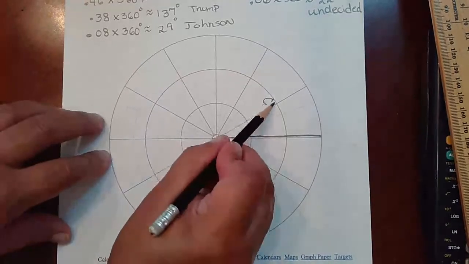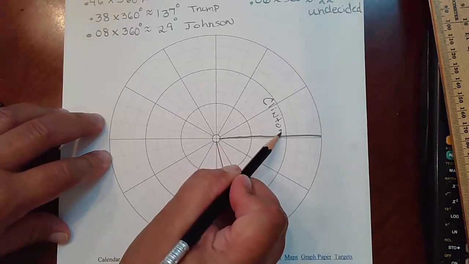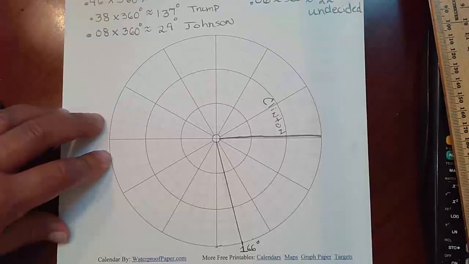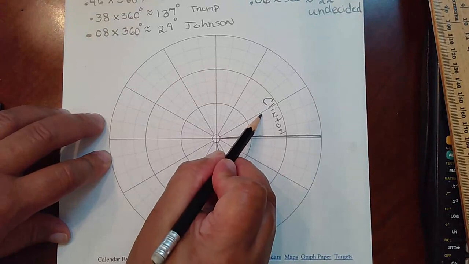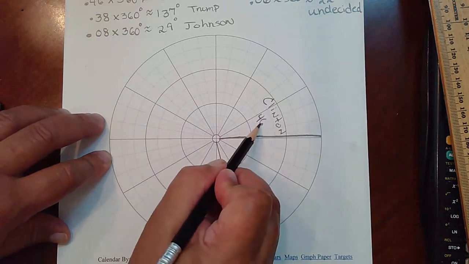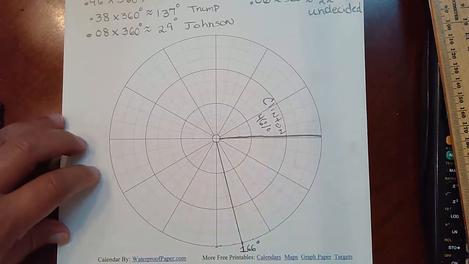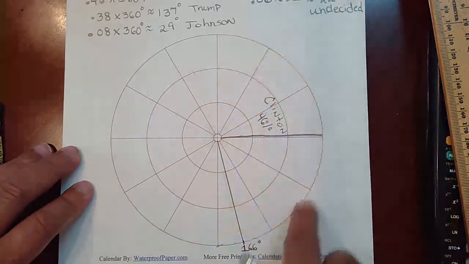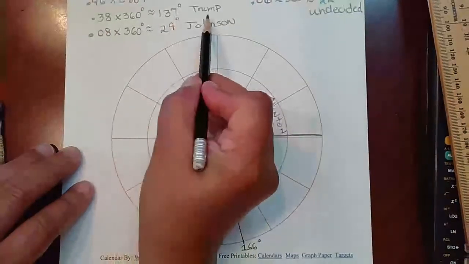Okay, you want to label this portion from here all the way to here is devoted to Clinton. So you can put that right in here inside the circle. And you can even put the percentage, which they always pretty much put in the diagram. That had to do with the calculation that you did, where you converted it into a decimal. Okay, that 46% of the circle is 166 degrees. Okay, now we get to the next person who was at 38% and needs to have 137 degrees devoted to him, to Trump.